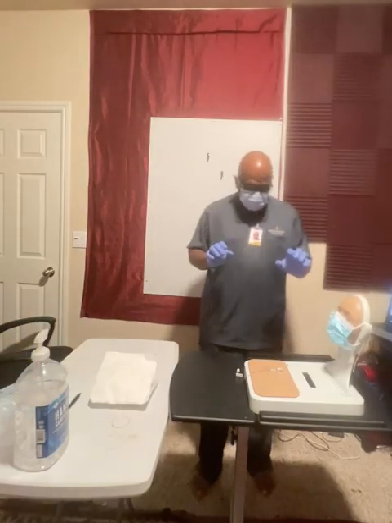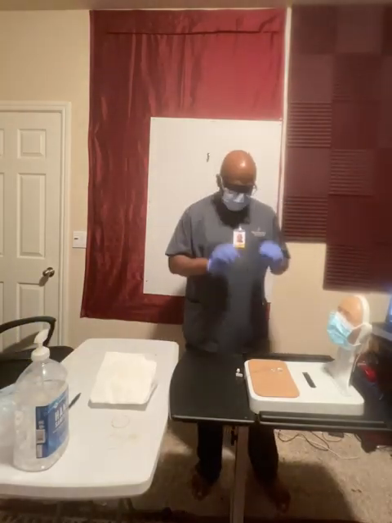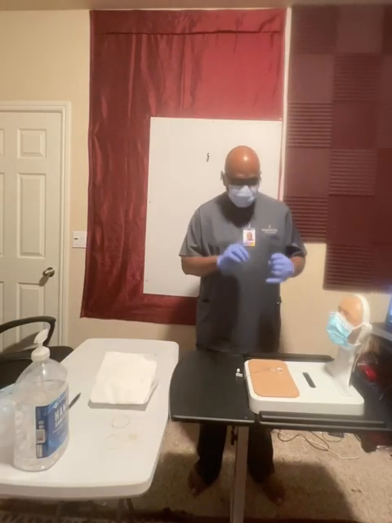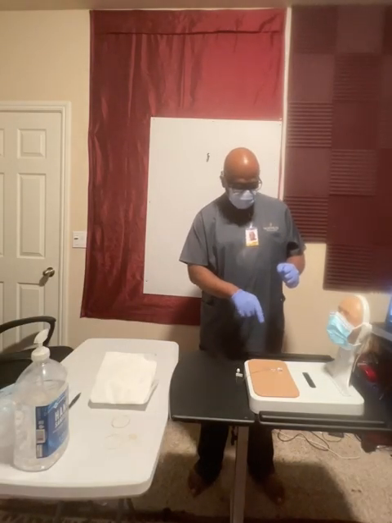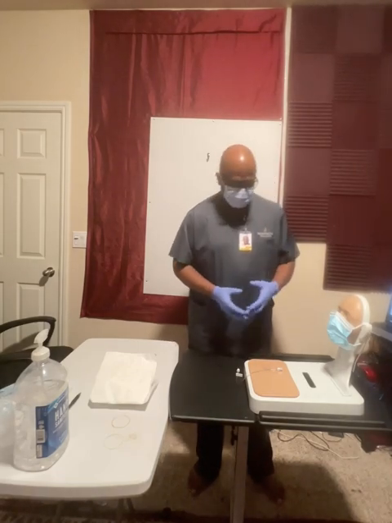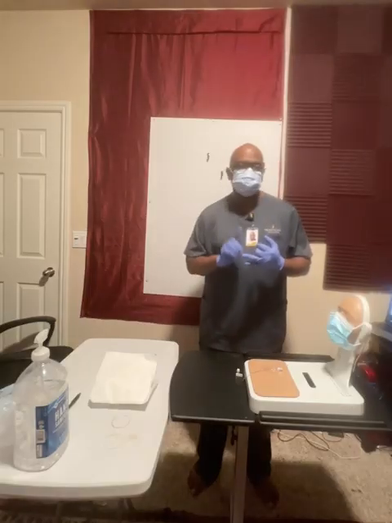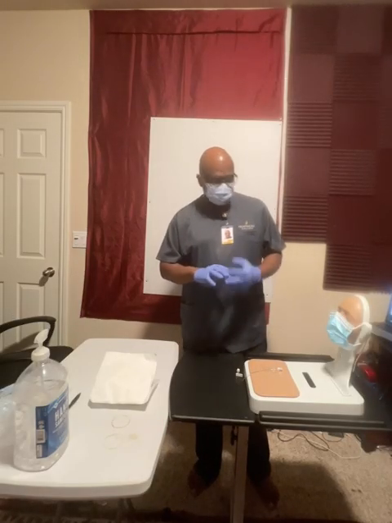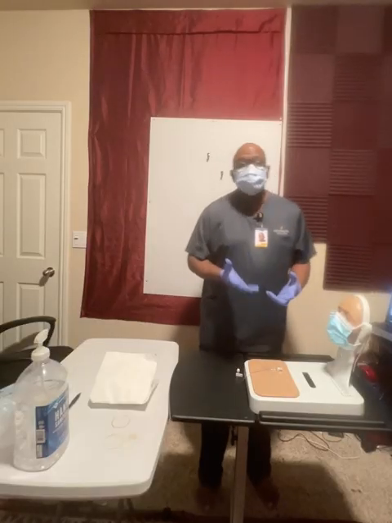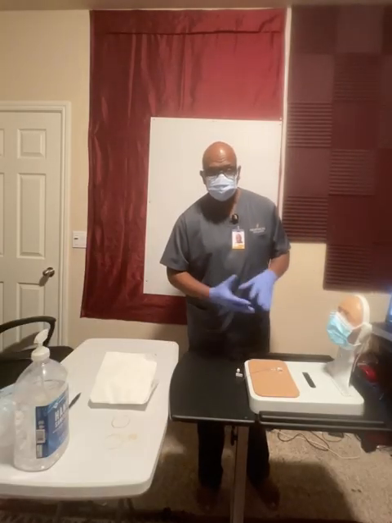Now that that's off, I'm going to be inspecting this site. I'm going to be inspecting the condition of the actual site where the catheter is going into. Also, I'm going to be inspecting the skin around the site. I'm looking for redness. I'm looking for skin irritation. I'm looking for signs of infection. I'm looking for swelling. I'm looking for drainage. I'm even using my nose to see if there's a certain smell to it, right?